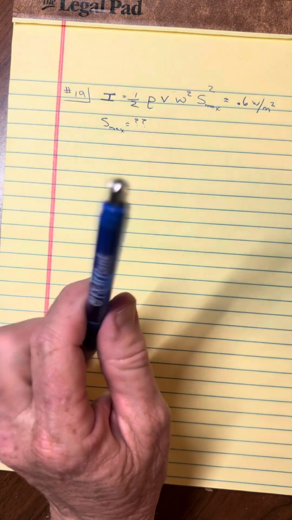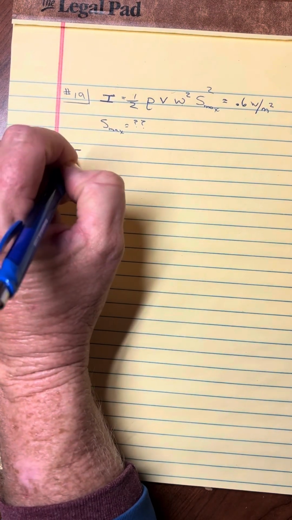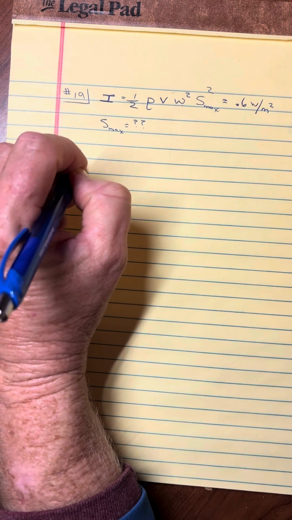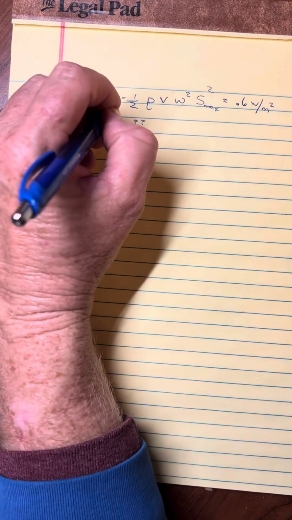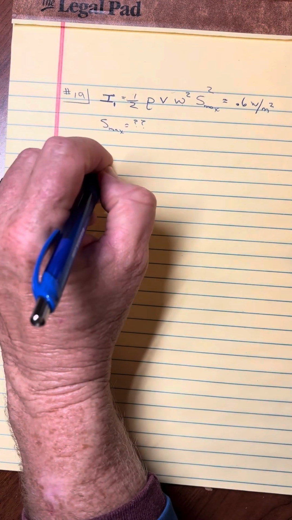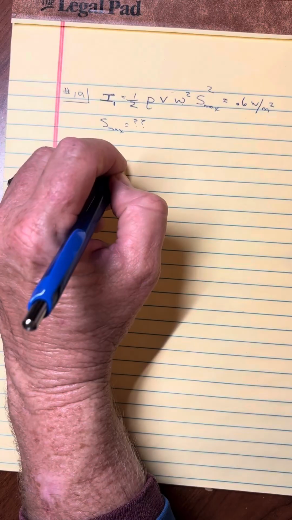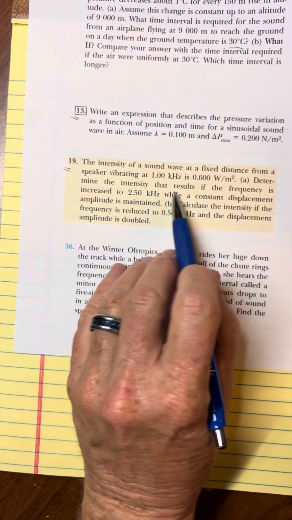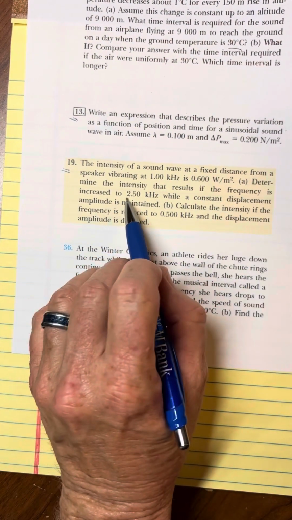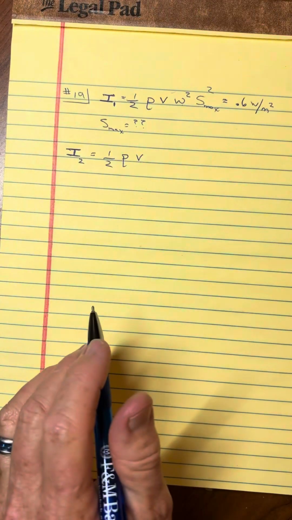Okay, so if I come along and look for the new intensity, let me call it intensity number 2, and I'll call this intensity number 1. The only thing I've changed here: determine the intensity of the result if the frequency has increased to 2.5.